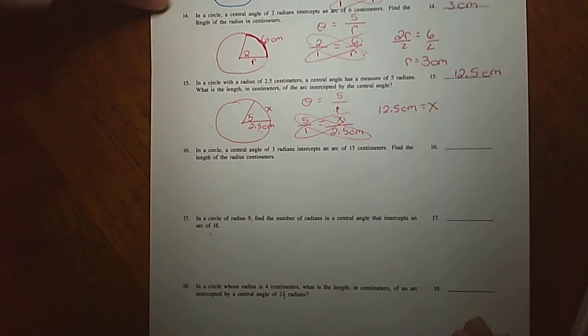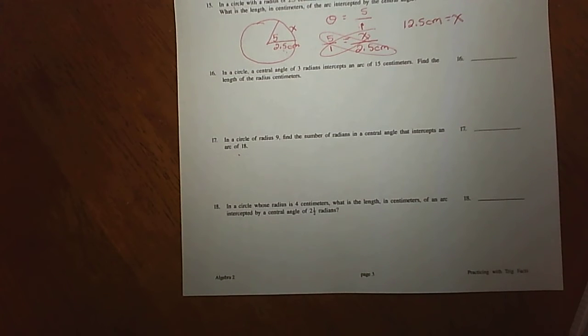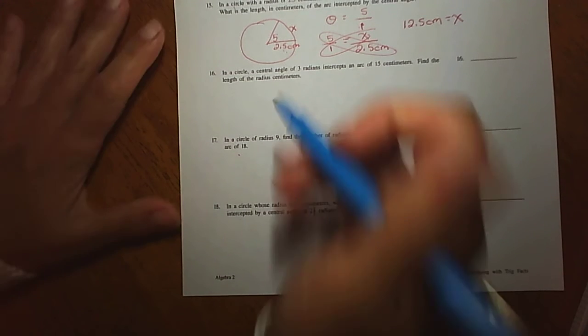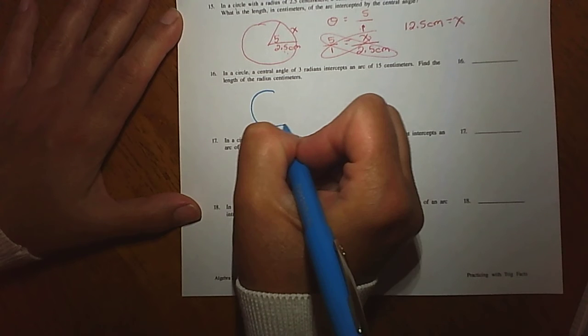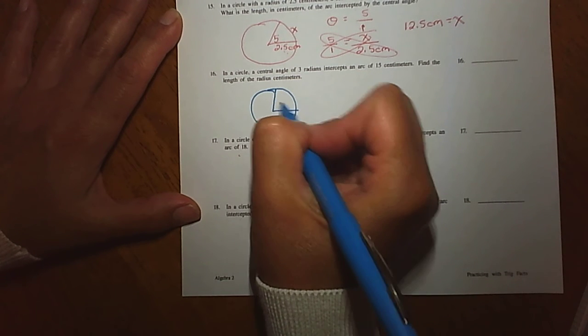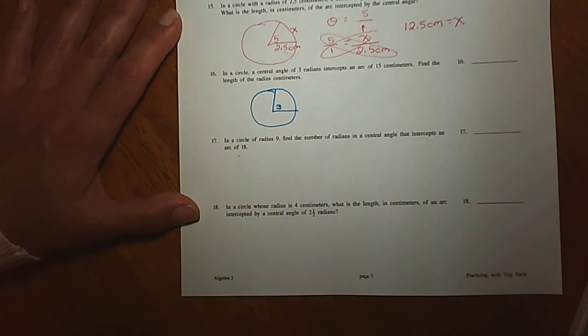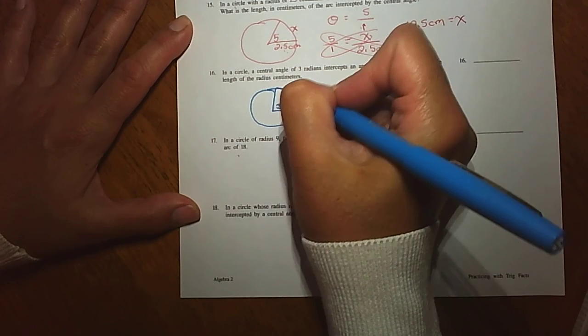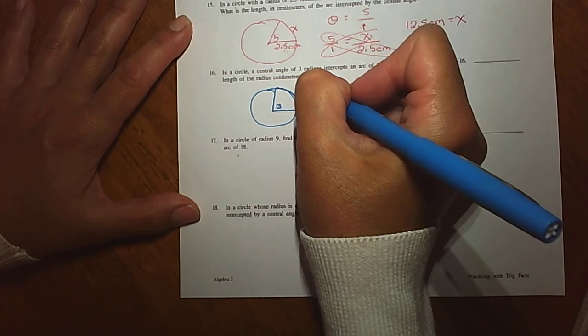Okay, so I hope you guys paused me and you tried these. All right, let's try number 16. In a circle, a central angle of 3 radians, the angle's 3, intercepts an arc of 15 centimeters.